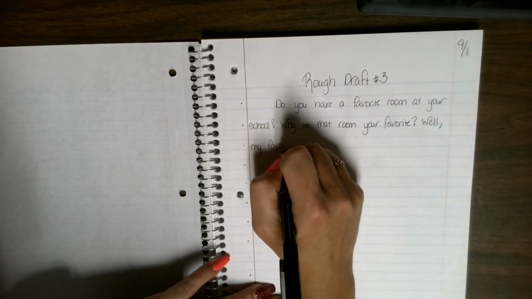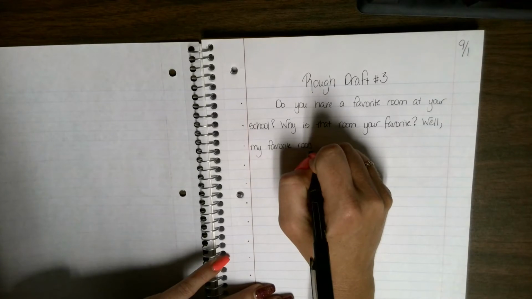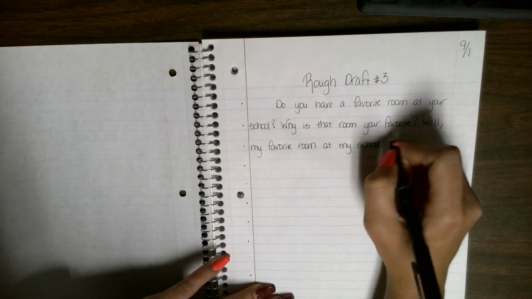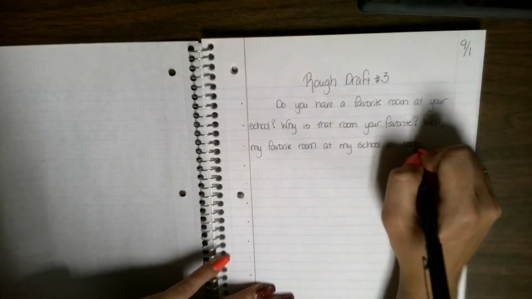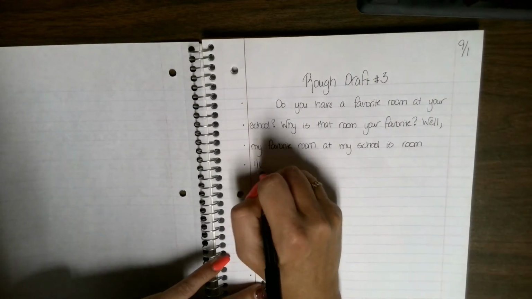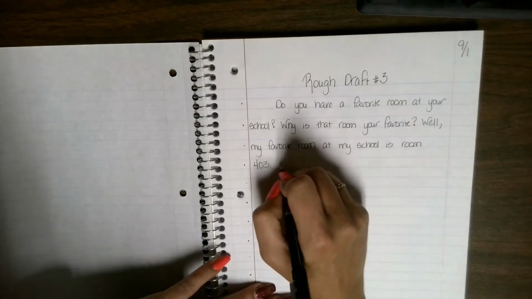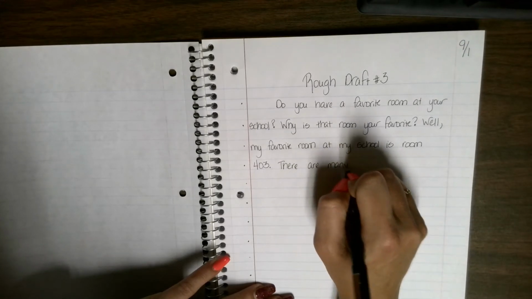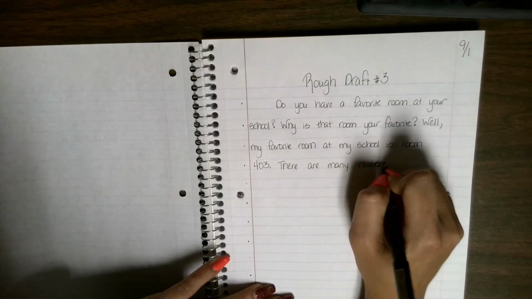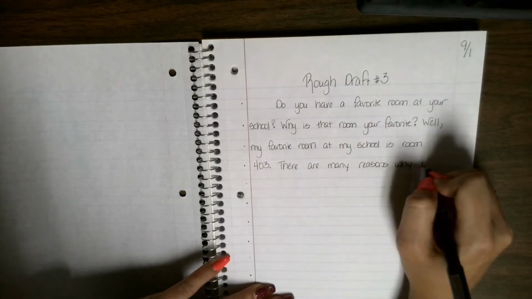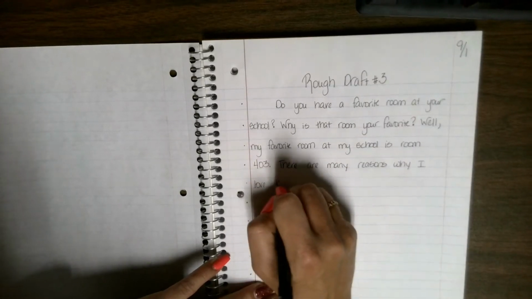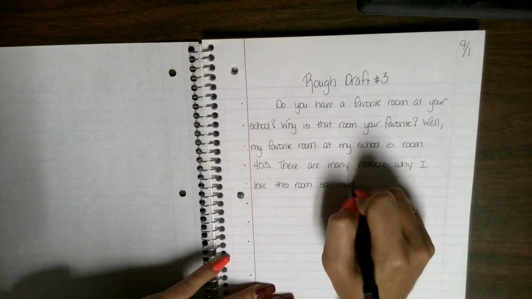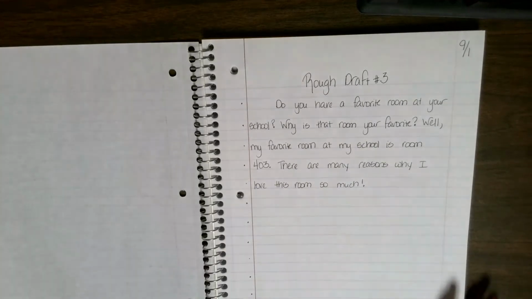my favorite room at my school is room 403. There are many reasons why I love this room so much. All right, so there's my paragraph 1.